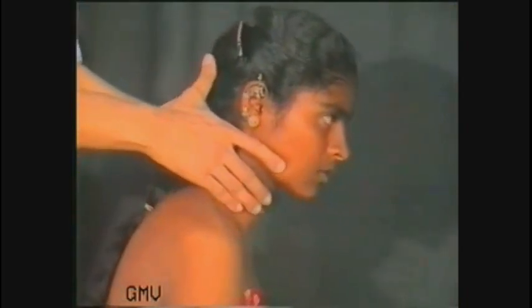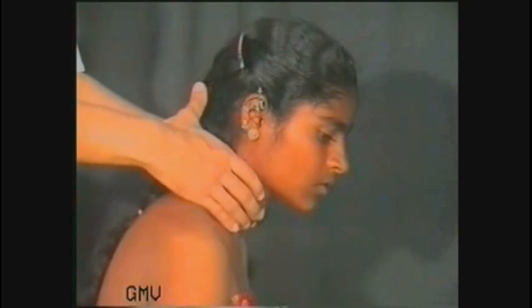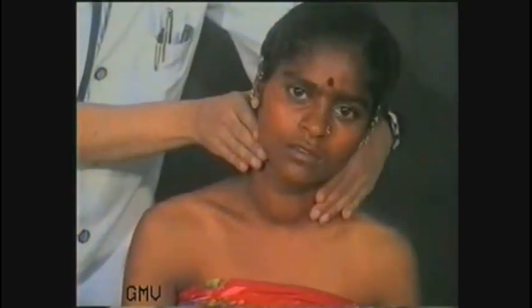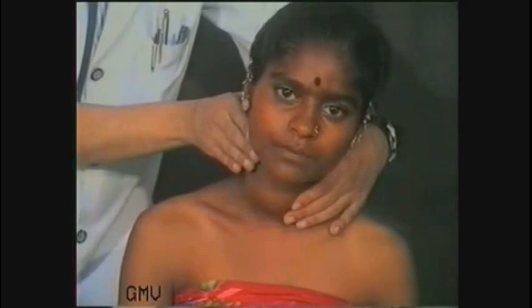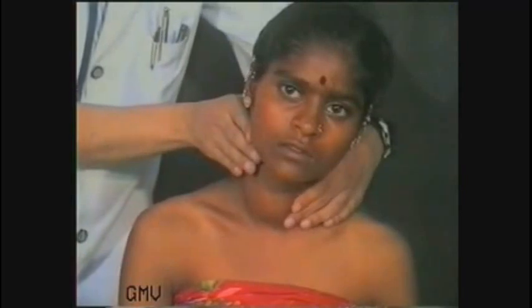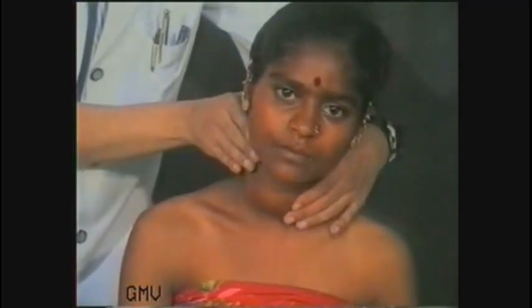Now keep the neck slightly flexed to relax the deep cervical fascia, and ask the patient to make a swallowing movement as you are palpating. As the thyroid moves up and down, the lower border can be appreciated better, and nodules, if present, can be felt more easily. Then palpate the anterior surfaces of the lobes, one at a time, inclining the head to the side being examined to relax the overlying sternomastoid muscle.